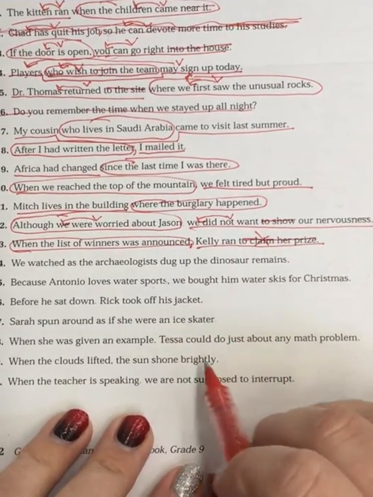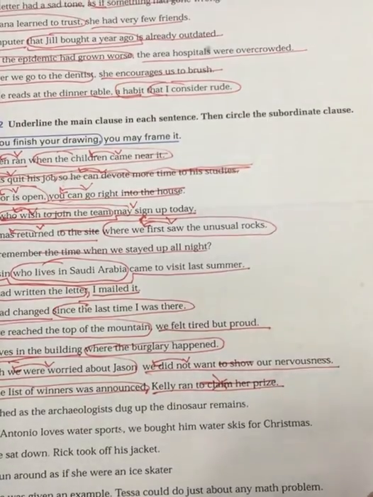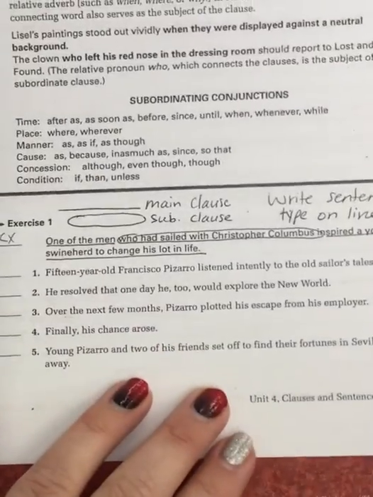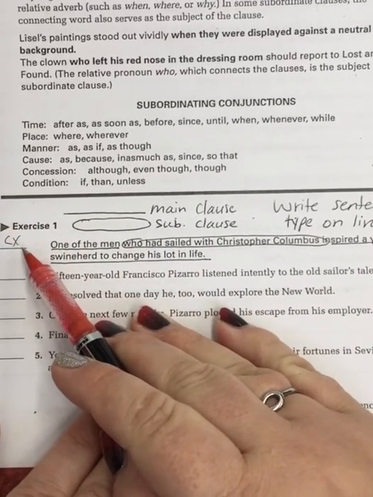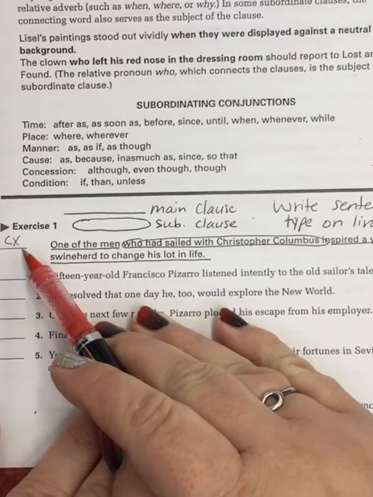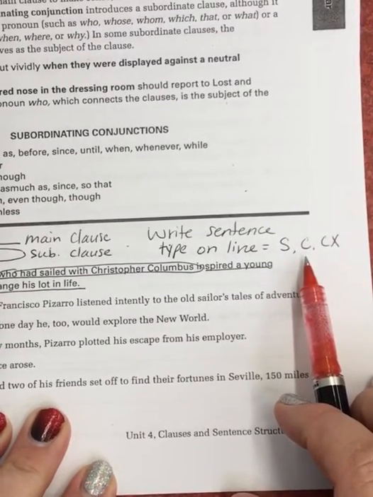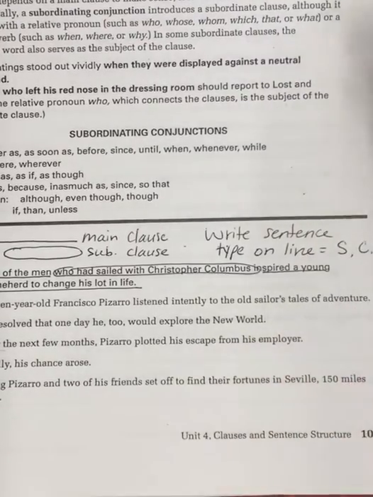Any more? Okay, let's look at the worksheet. Oh my gosh. Okay, we're going to do exactly the same thing we've been doing on the practice, except we're adding a step. On the line, you're going to write CX for complex, S for simple, C for compound. So this worksheet could have, let me back up a step.